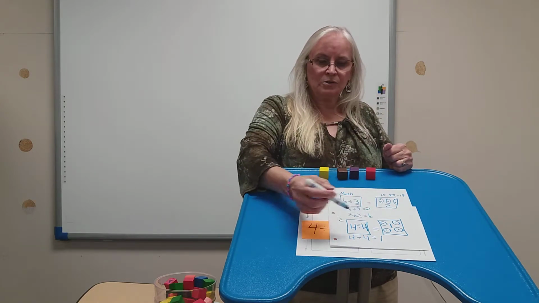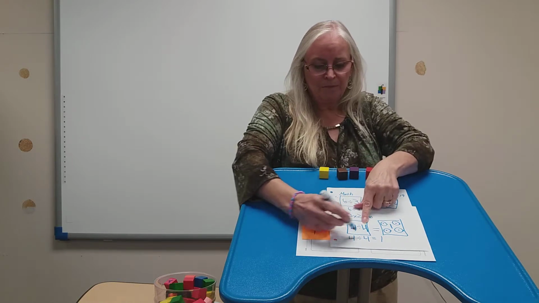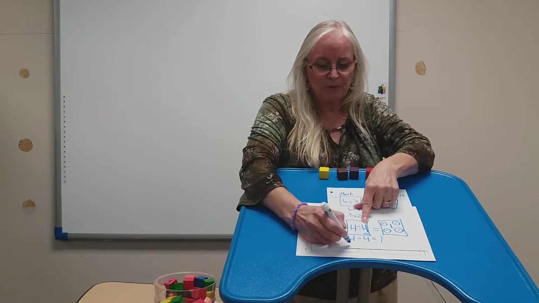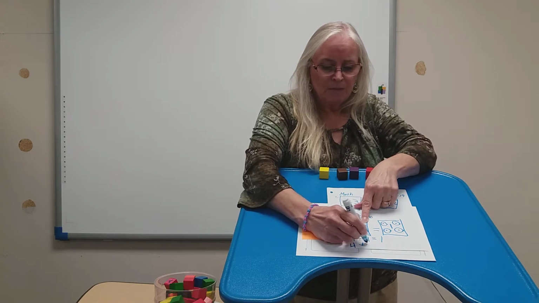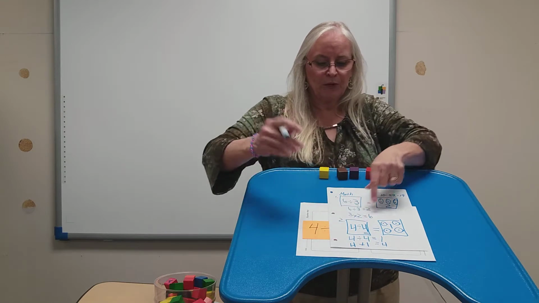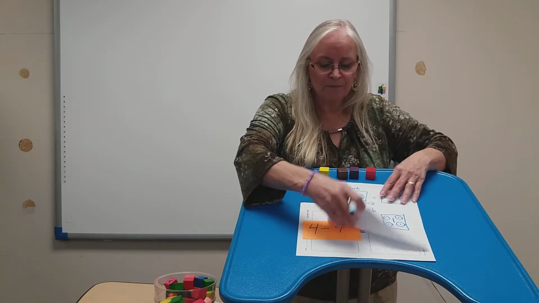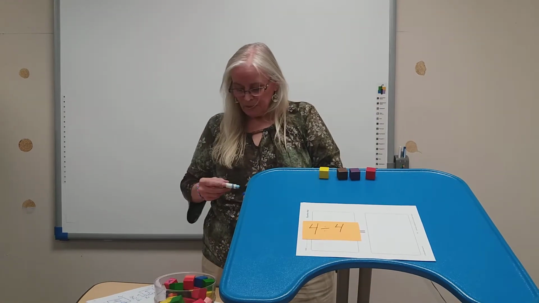And then we can also say that 4, this is our group number, times 1 equals 4, bringing it back to our multiplication. All right, and that's what you're going to do in your journal.